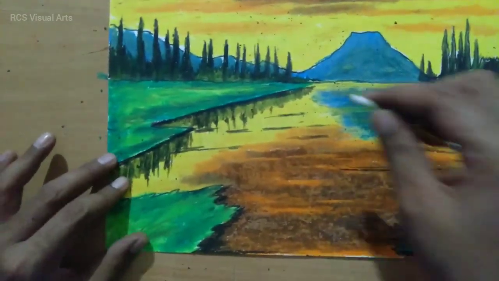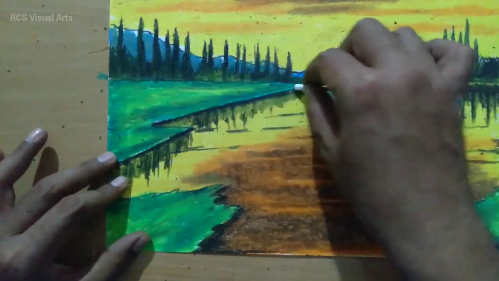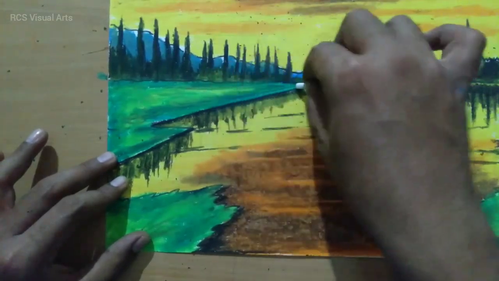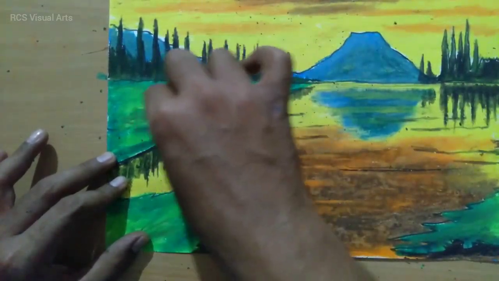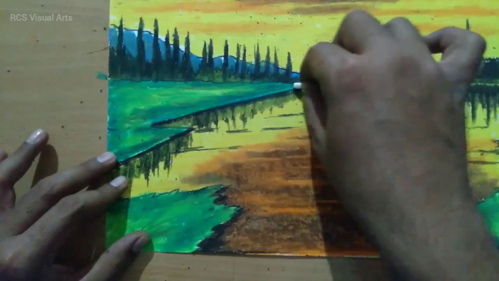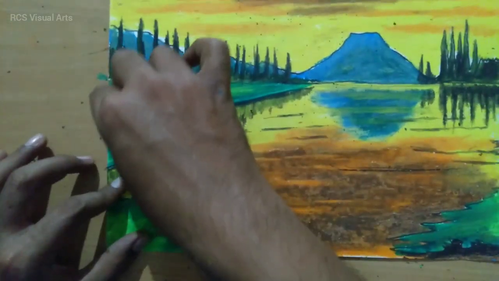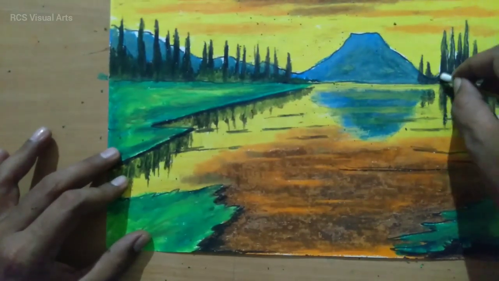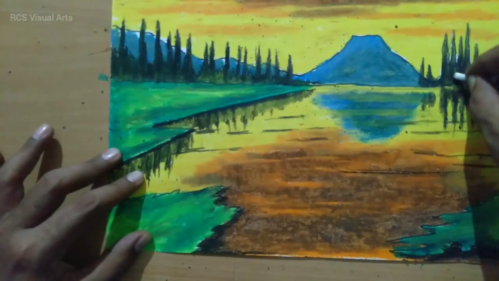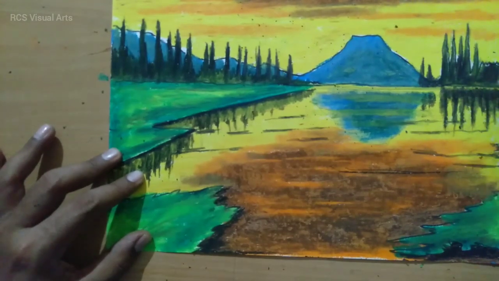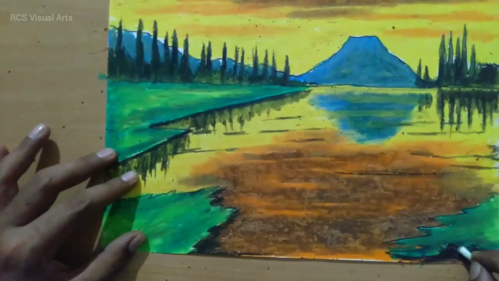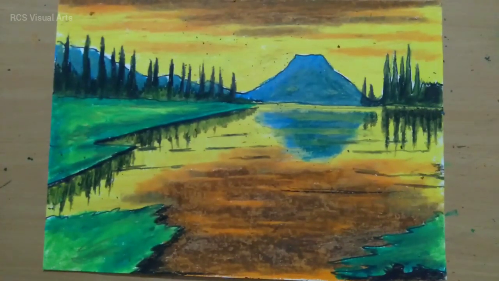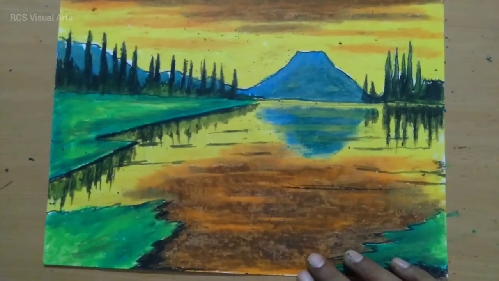This way all white gaps you cover with the earbud. Simply like this. Now your scenery is ready.